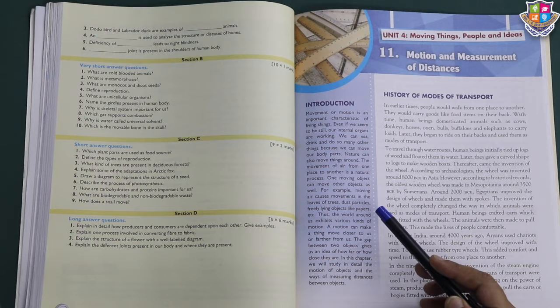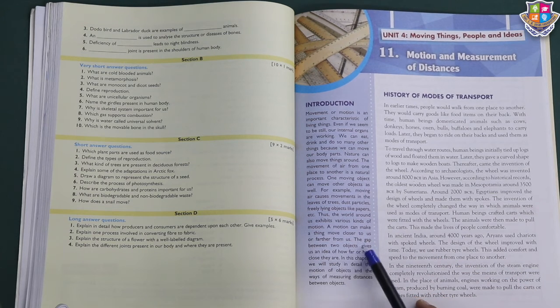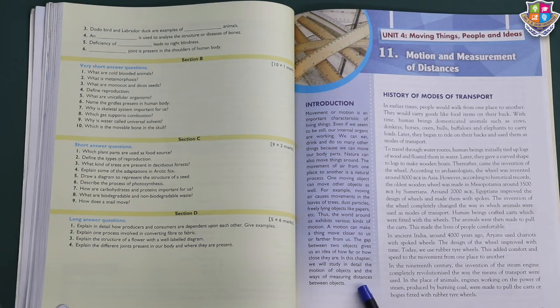कोई चीज़ हमारे से दूर चली जाती है, कोई चीज़ हमारे पास आ जाती है. The gap between two objects gives us an idea of how far or how close they are. So we have to make an idea of the object, how far it is and how close it is. In this chapter, we will study in detail the motion of objects and the ways of measuring distances between objects. Motion means कैसे दूर और पास आती है कोई भी ऑब्जेक्ट और उनके बीच में कितना डिस्टेंस रहता है.